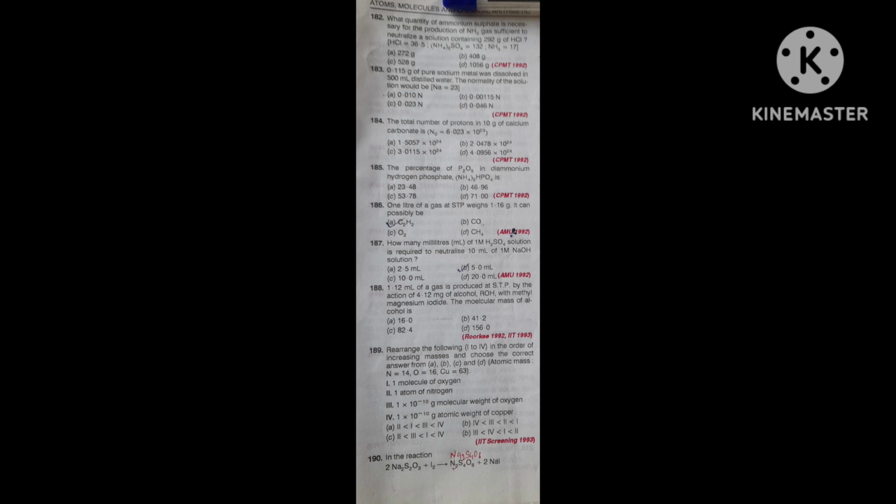In this reaction, you have to calculate the equivalent weight of Na2S2O3, whose molecular weight is M. The first option is M, the second option is M by 2, the third option is M by 3, the fourth option is M by 4.